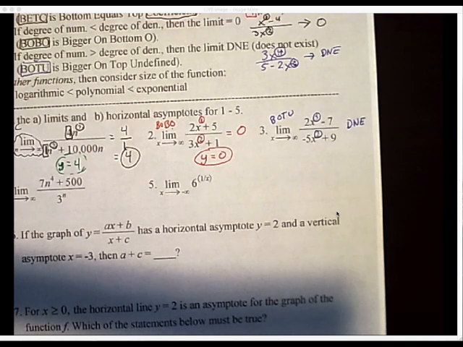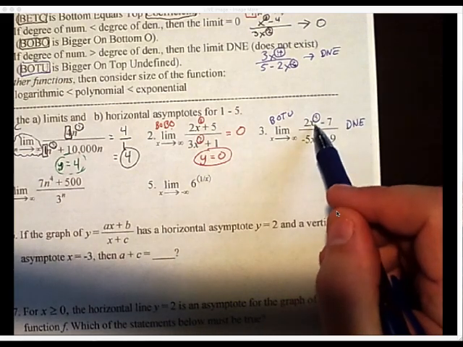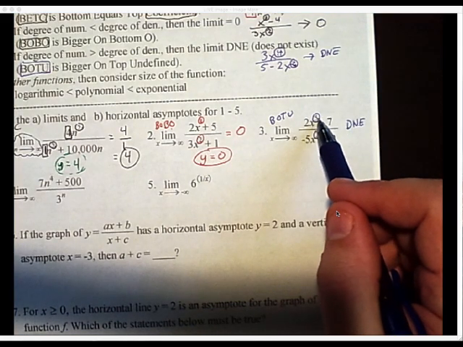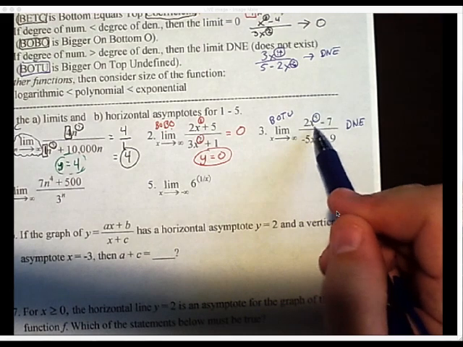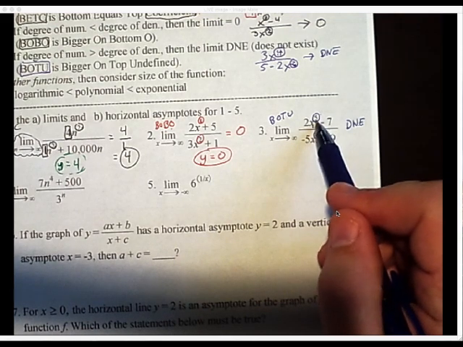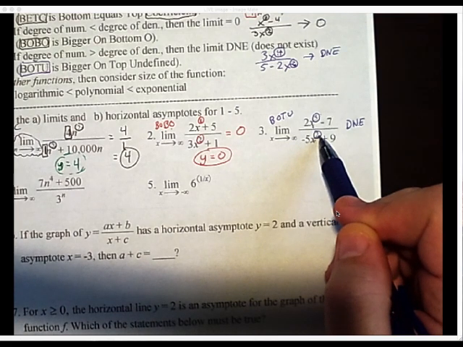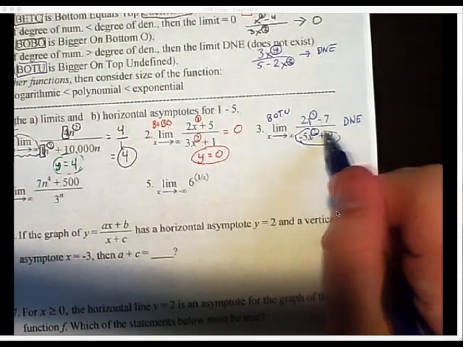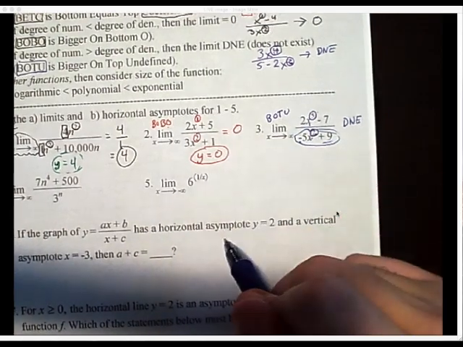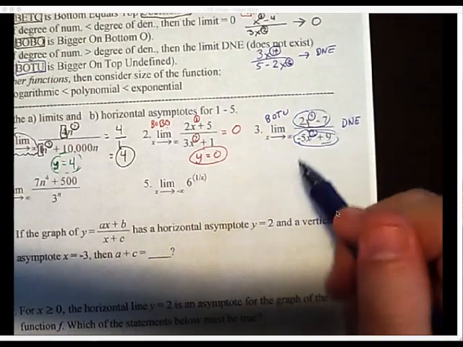If you actually start plugging in some numbers, you want to think about this graph. When x is really big, like 1,000, 1,000 to the 5th power is a huge number. 1,000 squared is still a pretty big number, but it's not as big as 1,000 to the 5th. But when you take this 1,000 and square it, and then multiply by -5, this denominator will equal something that's big but negative. This is going to equal something bigger, but it's going to be positive.